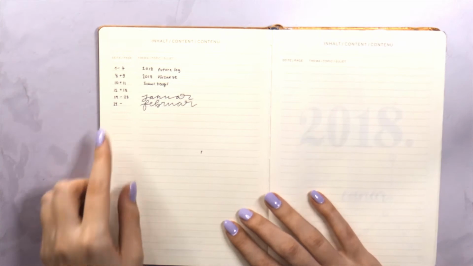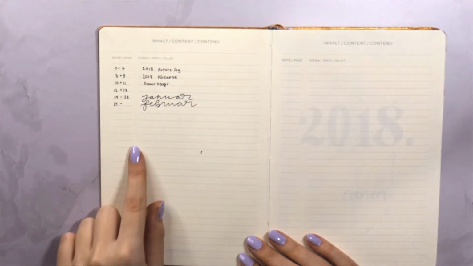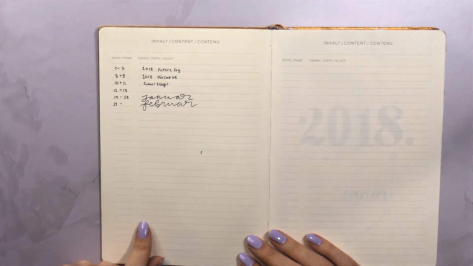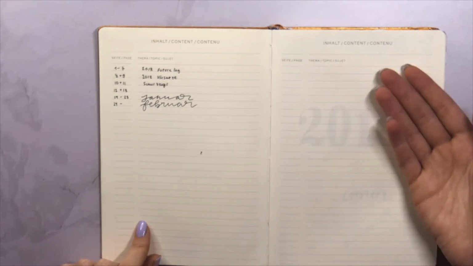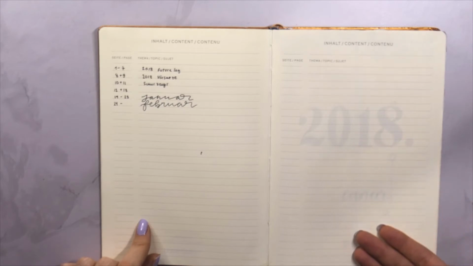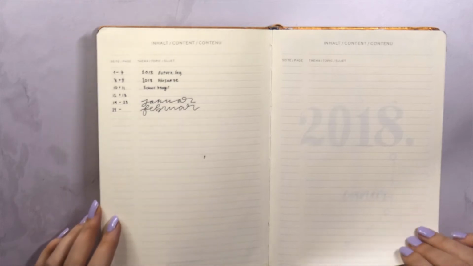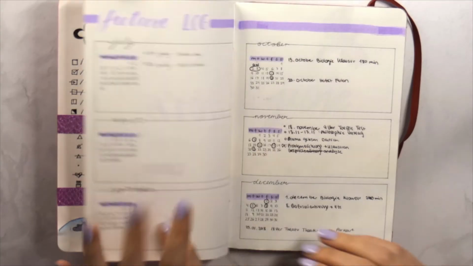The next thing is an index, which a lot of people use, but I personally only used it once and I didn't even fill out all the pages, because I find them very unnecessary. I mostly know where I can find stuff, and if you're a beginner I would also recommend not using it because it's just one more task that you have to keep up with.